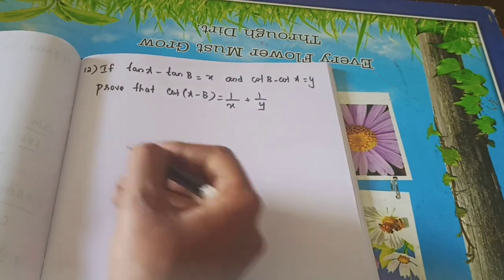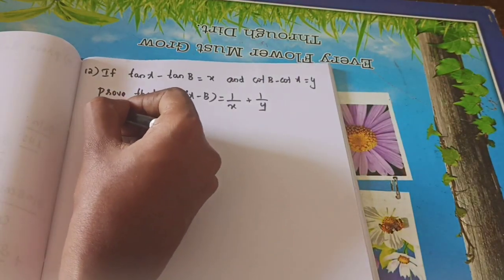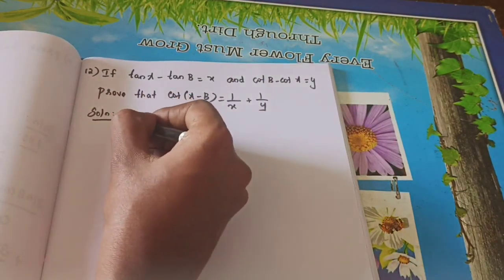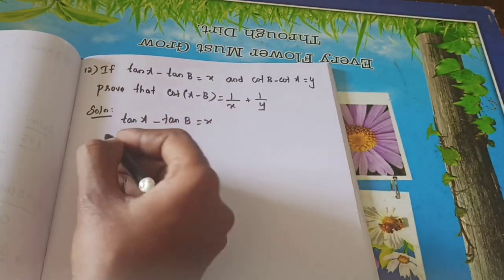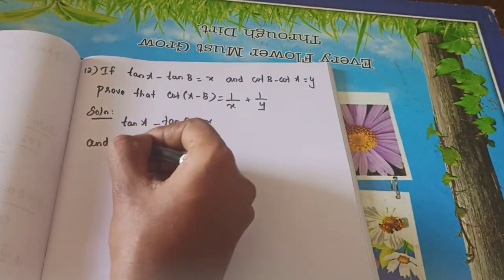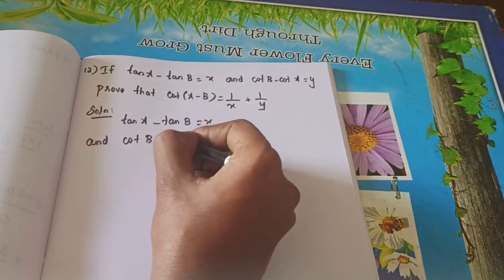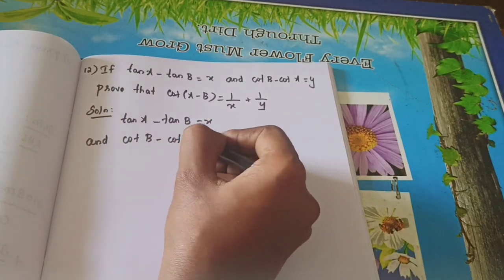Okay. Solution, write down the given first. Tan A minus tan B equal to x. Then one more, cot B minus cot A equal to y.